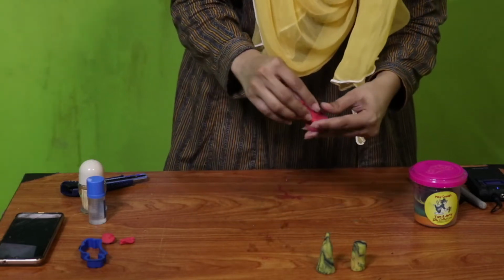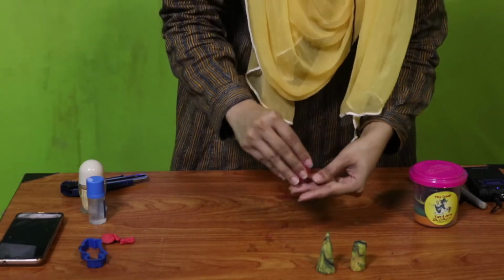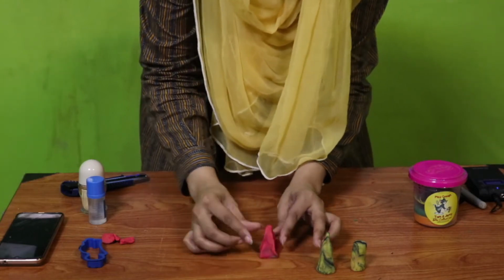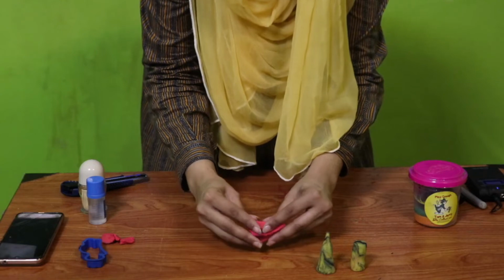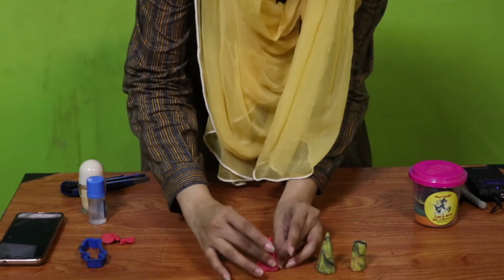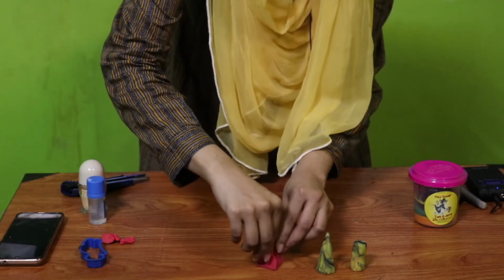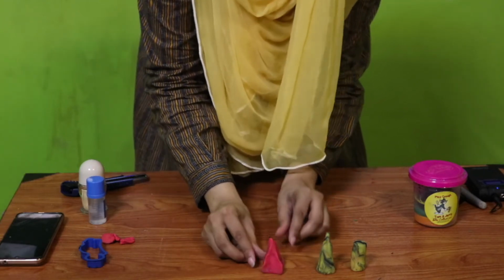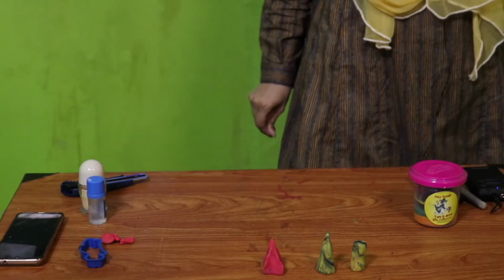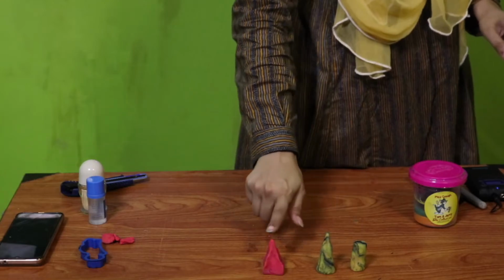Okay, this way your prism with the corners will be ready. And it is almost ready. It's a bit tricky, but by giving it some time and precision you can attain it. Okay, so this is your prism shape. Is it clear to everybody? Okay, so pause the video and make your cube, cone and your prism.